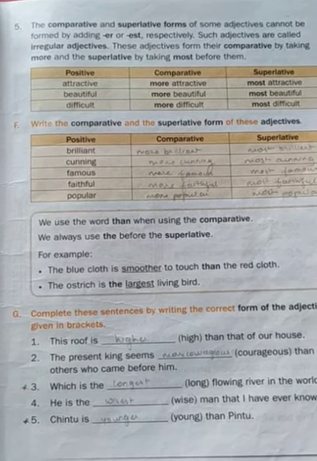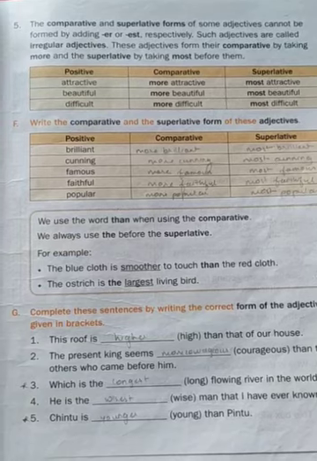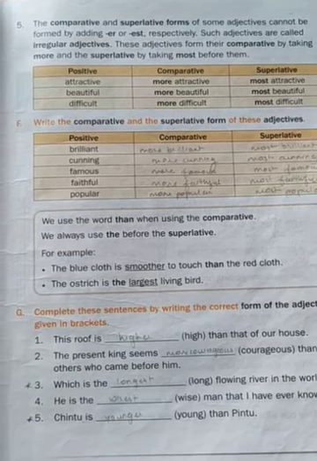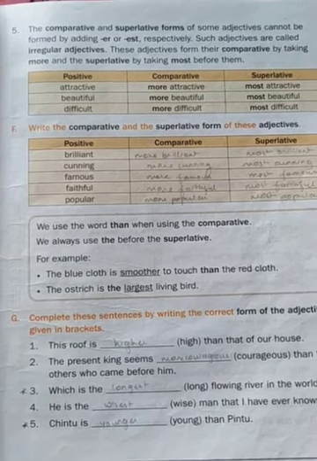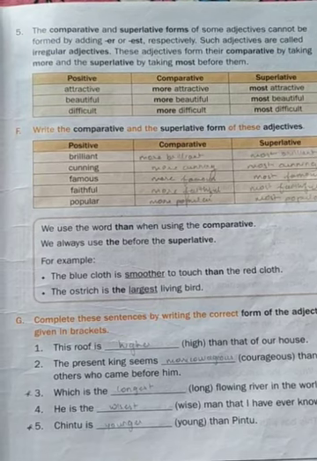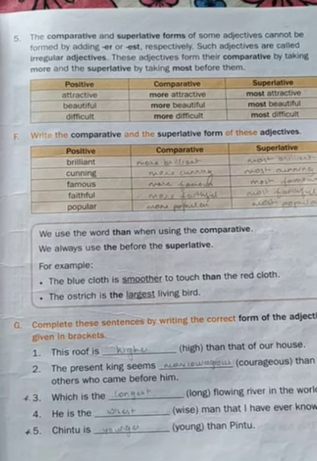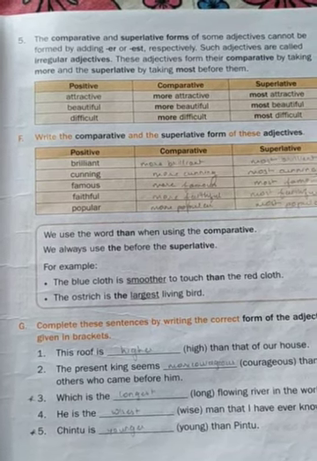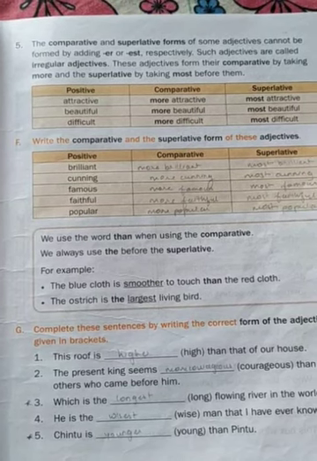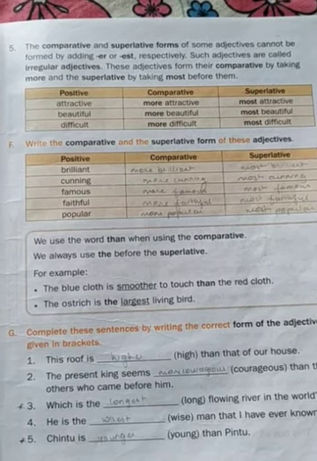It is not possible all the time. Some adjectives are irregular adjectives. Then in this case, while converting into comparative or superlative forms, we have to add a word to it. What type of word is that?